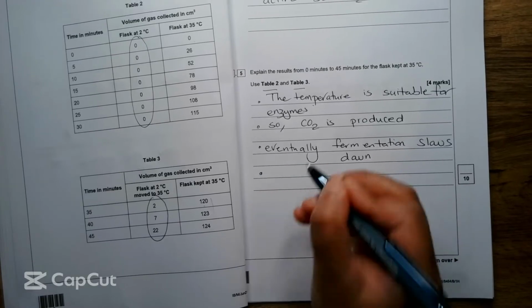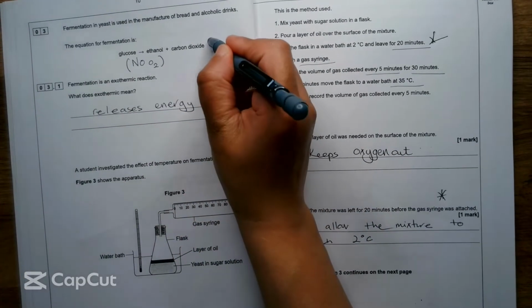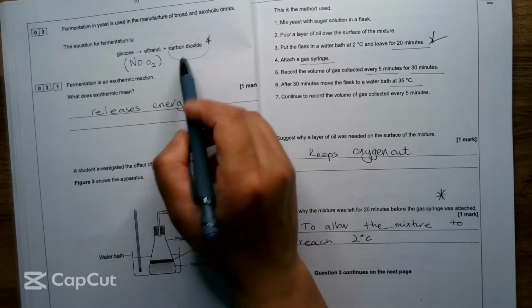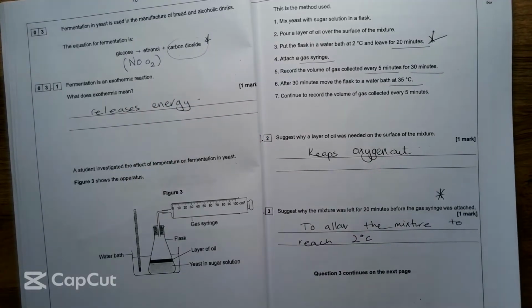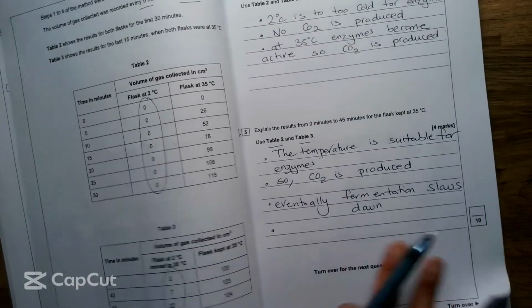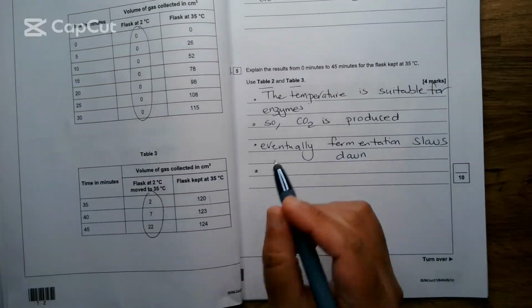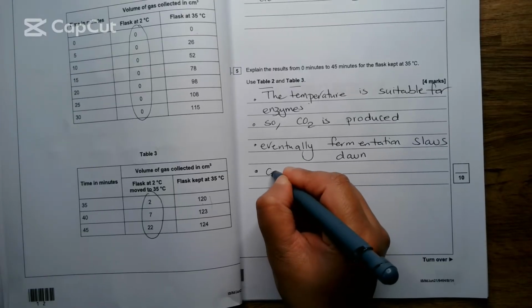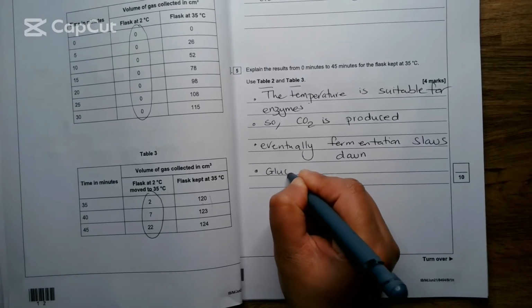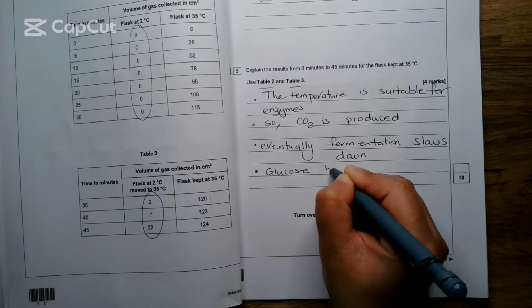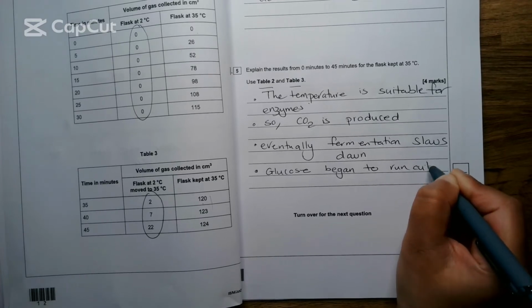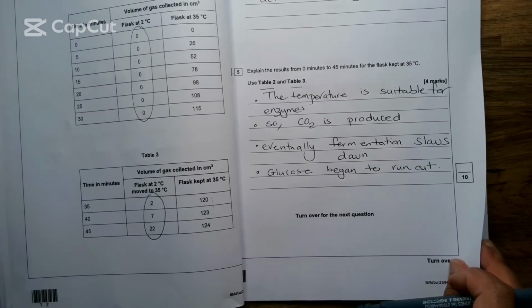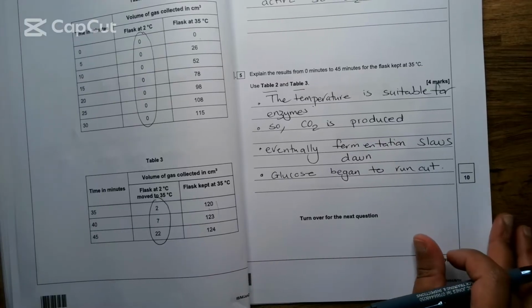And now why has it slowed down? If you look at your equation, let's take you back. Remember, this is the gas that we're collecting. This gas is produced when glucose is broken down. If I'm not producing carbon dioxide, that probably means that I've run out of glucose. So your 4th bullet point should say glucose began to run out, or the sugar began to run out. Okay, that's it, and that should get you 4 marks.